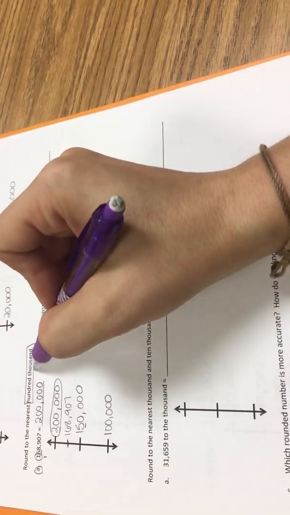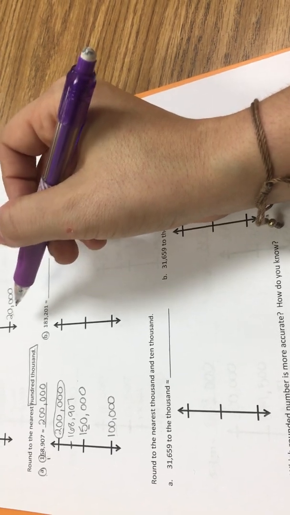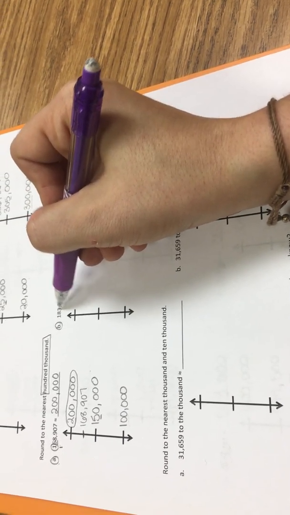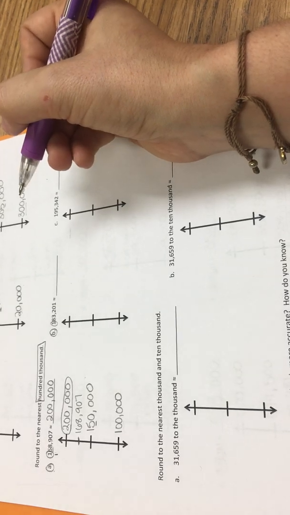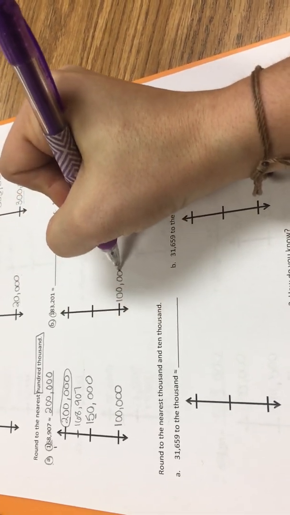All right, let's look at B. So again, we're still rounding to our 100,000s. So let's find our 100,000s place. Ones, tens, hundreds, thousands, 10,000s, 100,000s. In our 100,000s place, we have 1. So what would be our starting point? Well, we have 100,000.